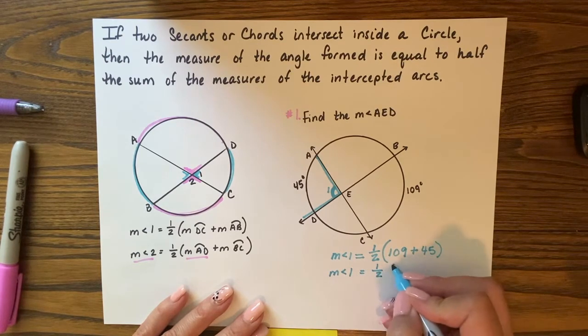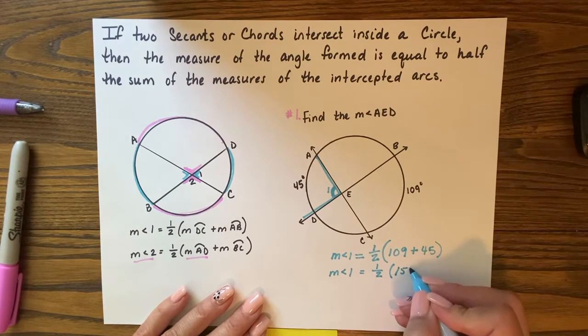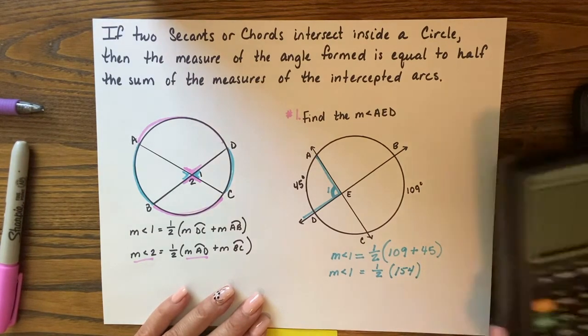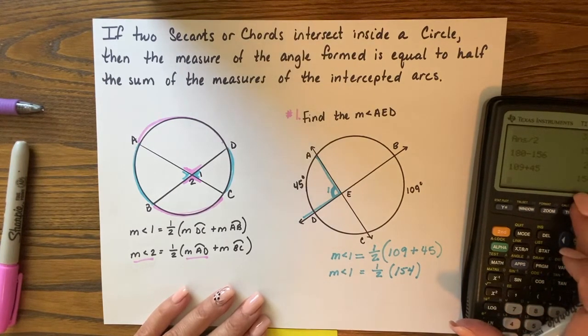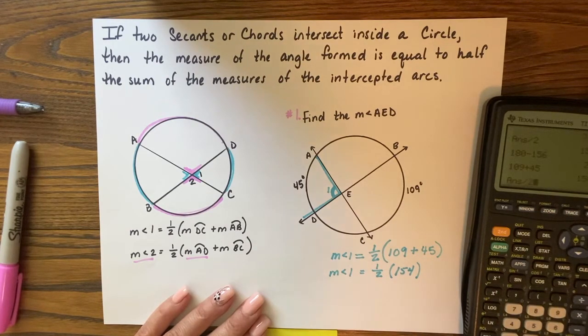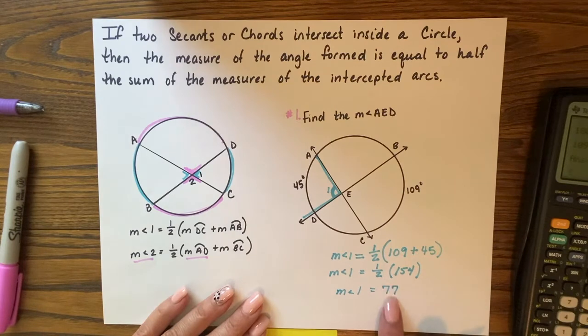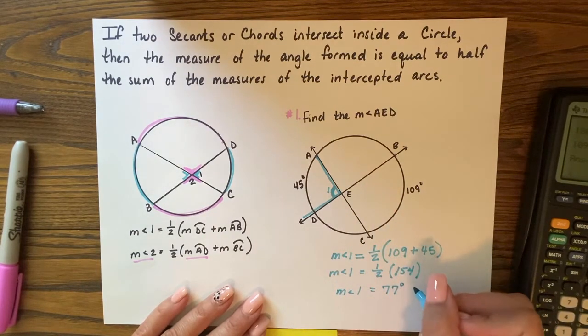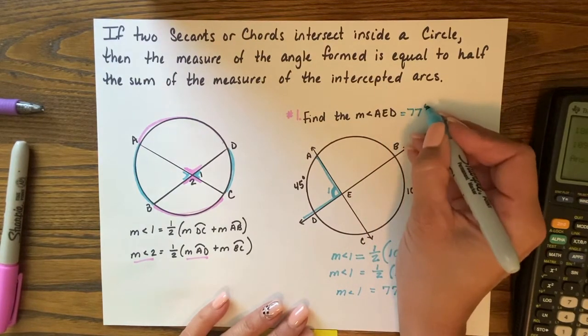So 1/2, 109 plus 45 will give us 154. And we need to find half of 154, which I believe is 52, but let's go ahead and do this on our calculator to make sure. We always want to make sure, just in case we're going too fast. So 154, we'll divide that by 2, and that's going to give us 77. And right there is a good example why you want to do that on a calculator. So there you go, the measure of angle 1, 77 degrees. Well, the measure of angle AED equals 77 degrees.